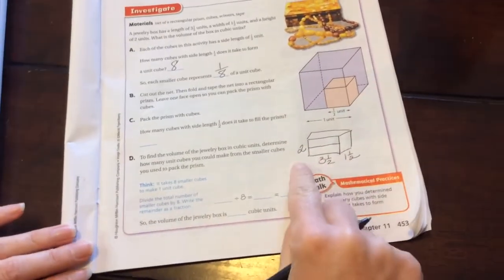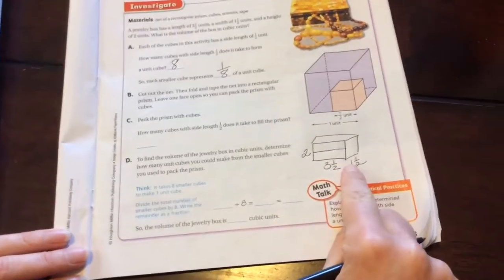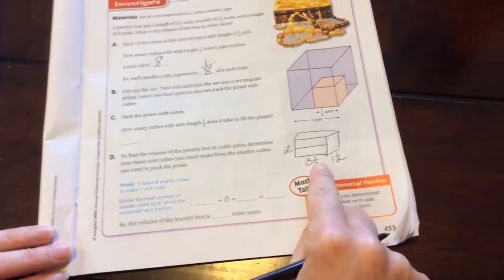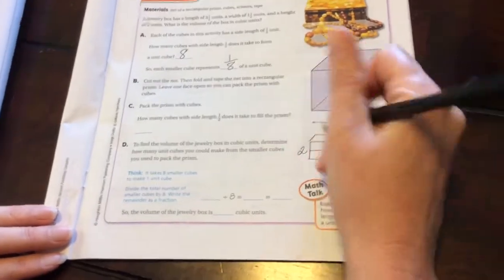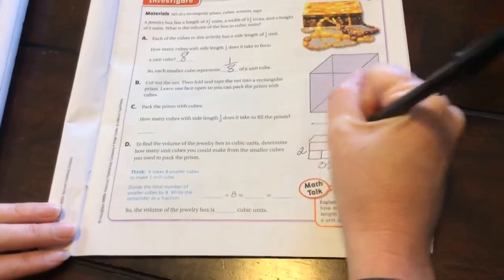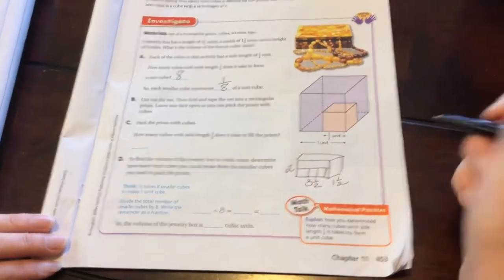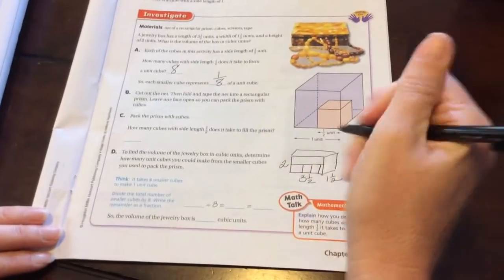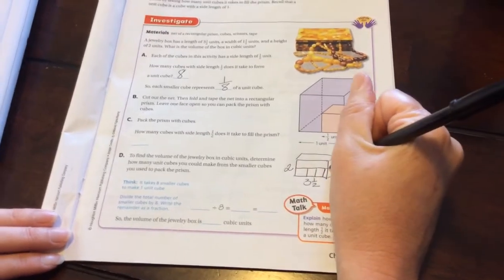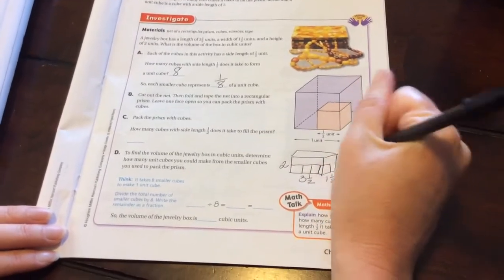Here are my dimensions though. It said it's a length of 3.5, a width of 1.5, and then a height of 2. So this should be 3.5. So it's going to look like 3.5. I didn't do it super neat, sorry. 3.5, and then I know this is going to be 1.5 on the side.